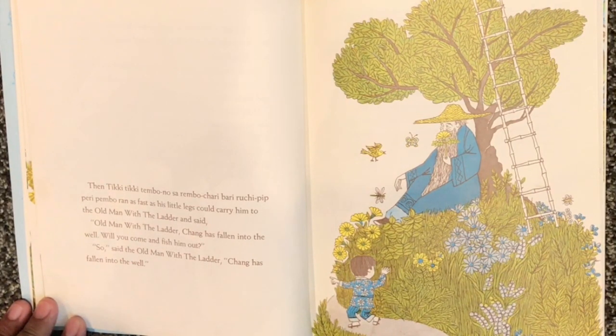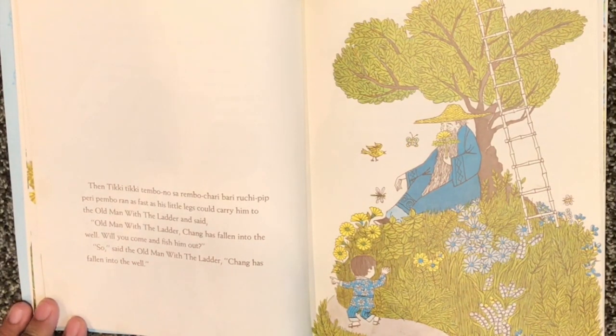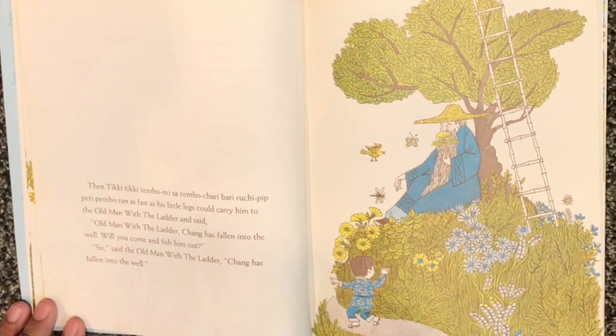Will you come fish him out?" "So," said the old man with the ladder, "Chang has fallen into the well."